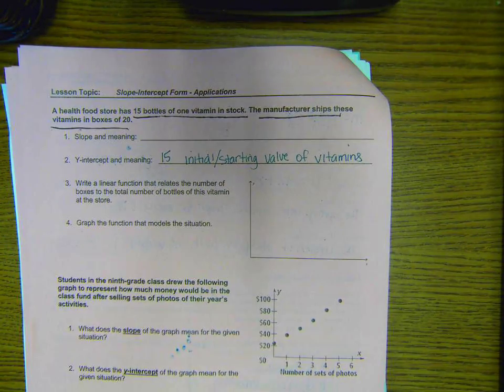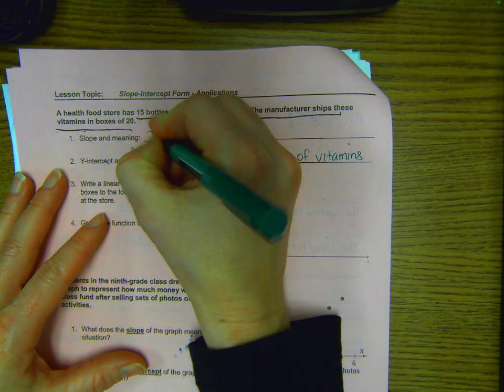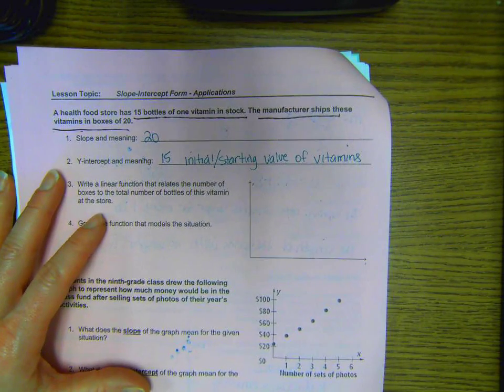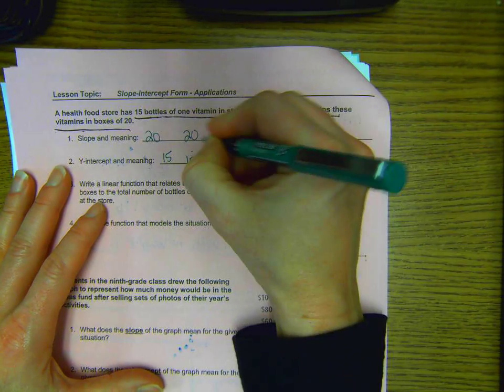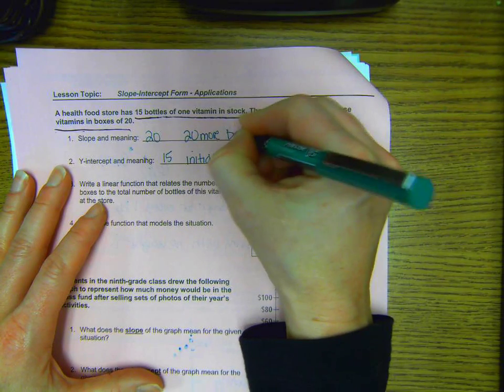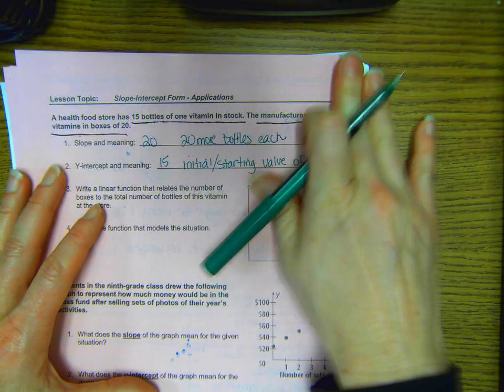So basically what's happening is you have 15 bottles in the store, and every time a shipment comes in, how many more do you get? 20, because there's 20 in each box, right? Okay, so the slope is 20, and what does it mean? 20 more bottles each shipment, or each box.